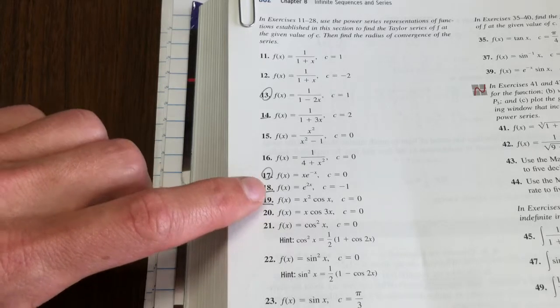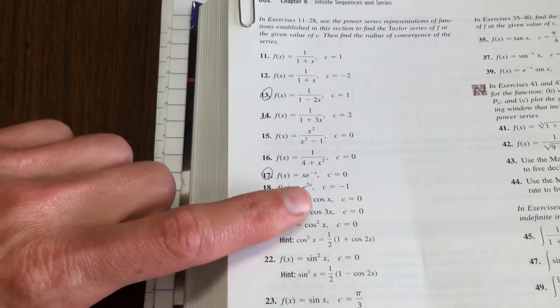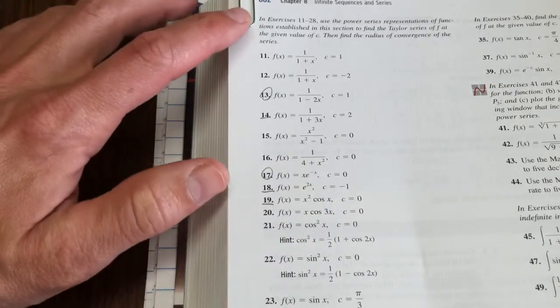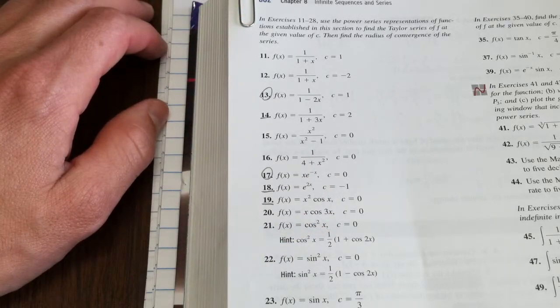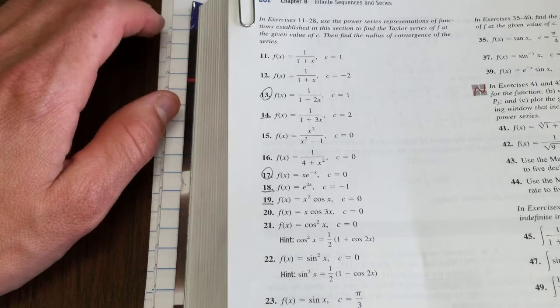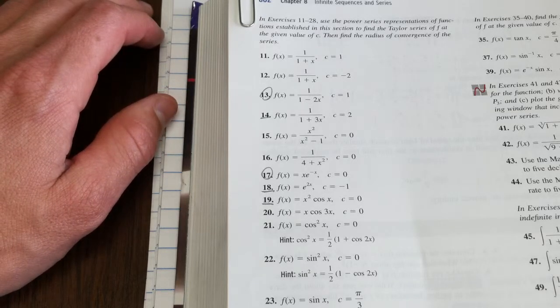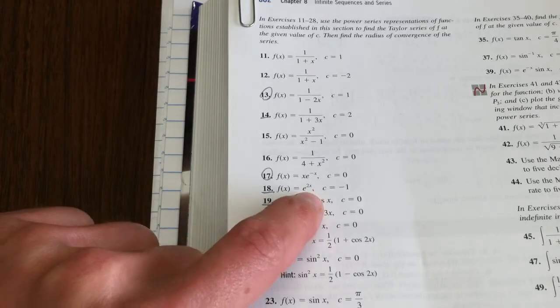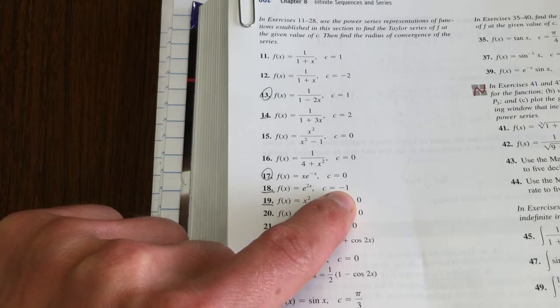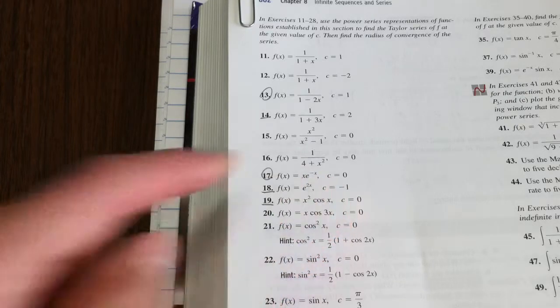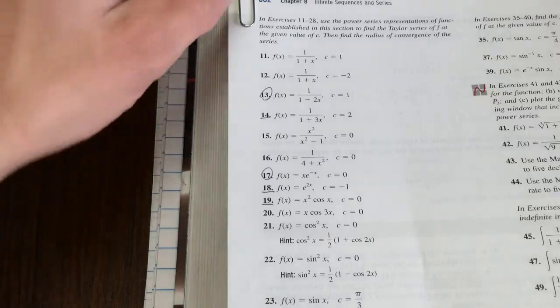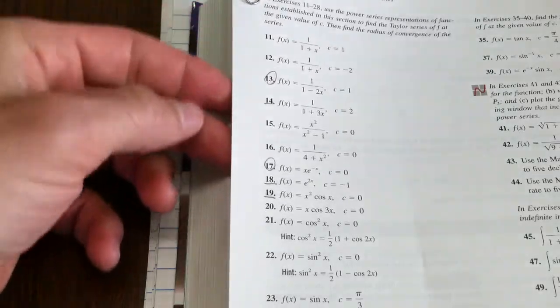So, the first problem is f of x equals e to the 2x and c equals -1, and we're supposed to use the power series representations of functions established in the section to find the Taylor series for this function centered at -1. So, in some ways we're supposed to cheat. We're supposed to use the Taylor series we already have in this section. Which ones do I have?